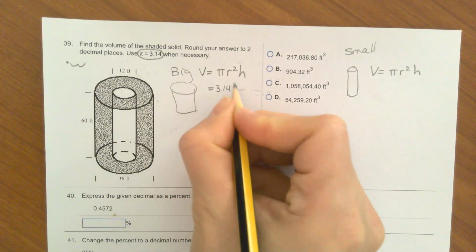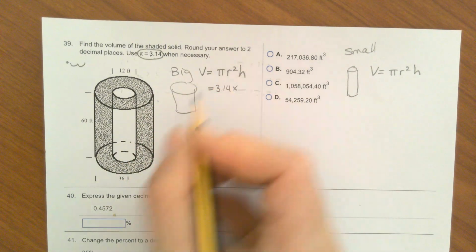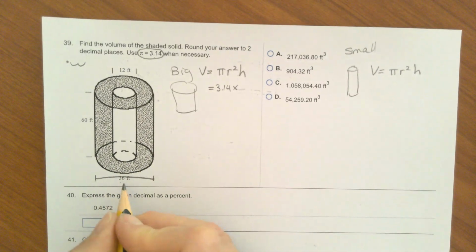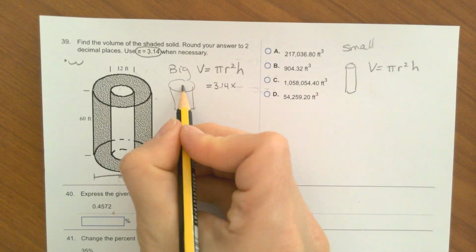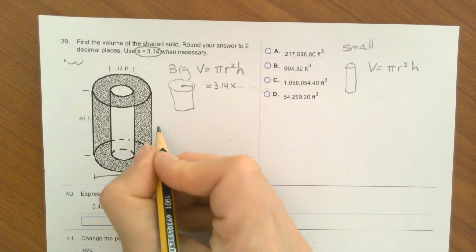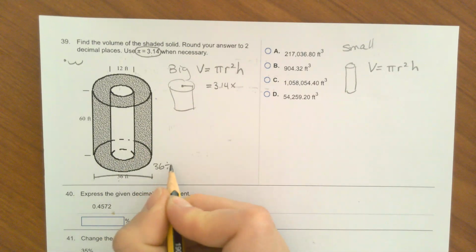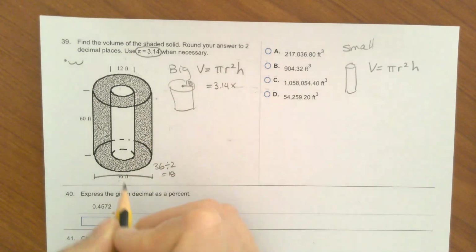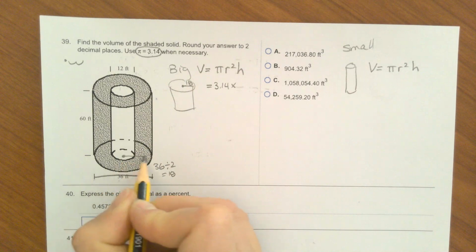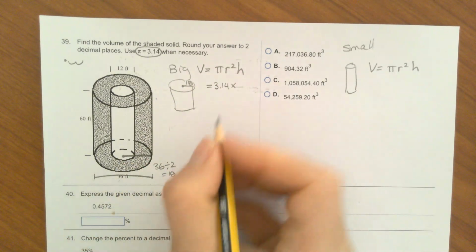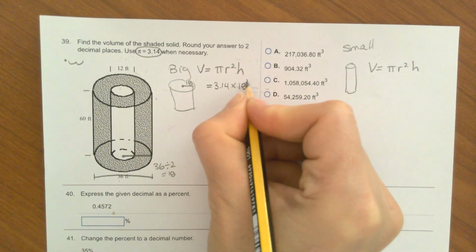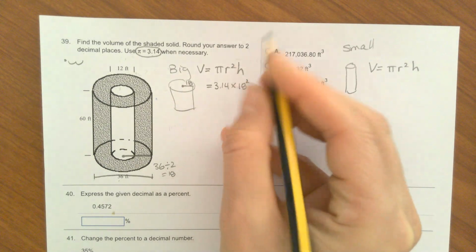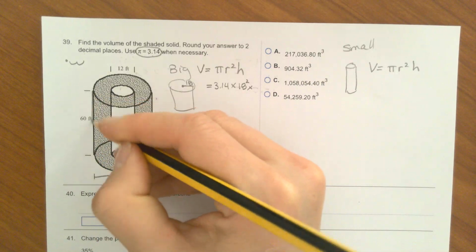3.14 times, what's my radius of the big one? Well, the big one all the way across is 36, but I only want halfway across. So what's half of 36? That's equal to 18. So my radius here is 18. So halfway across from here to here of the big one is 18. So that's 18 squared times, what's h? Height. So the height is 60.